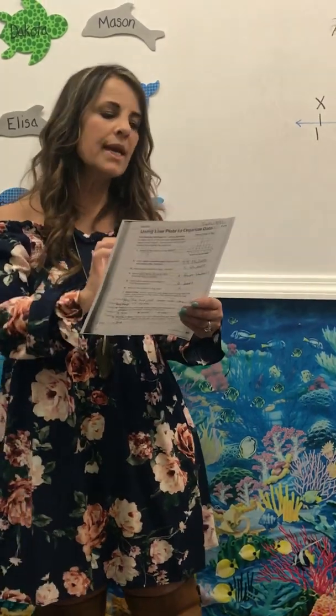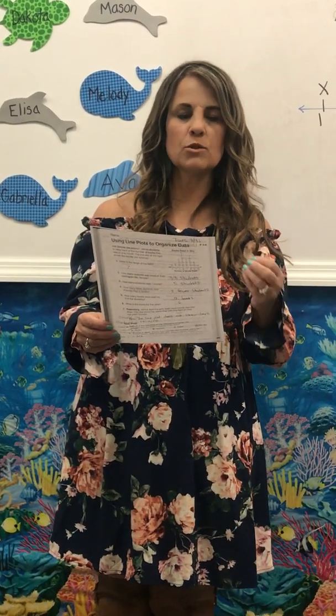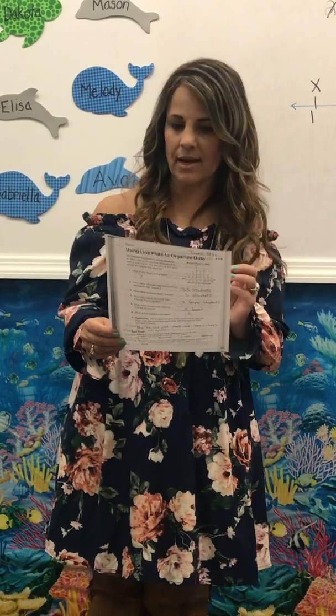The line plot shows the size in centimeters of a group of caterpillars. Each X represents one caterpillar. To find the range of this set of data, you subtract the least number from the greatest number. So that would be 7 minus 1 equals 6.